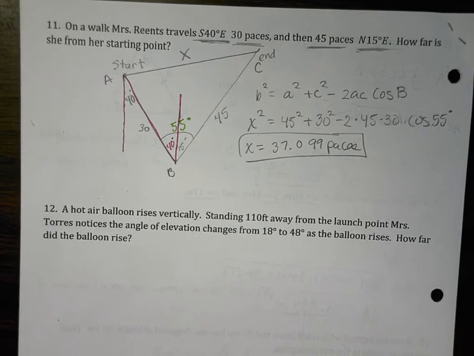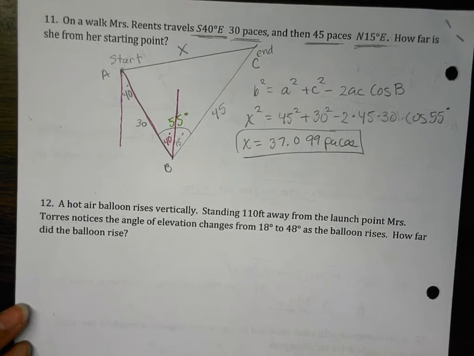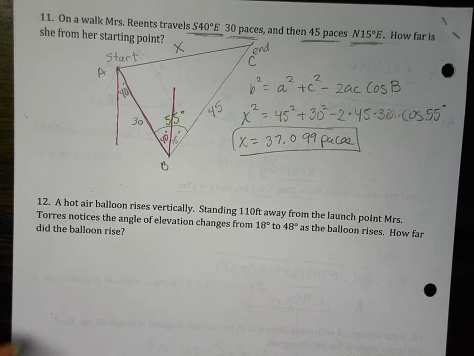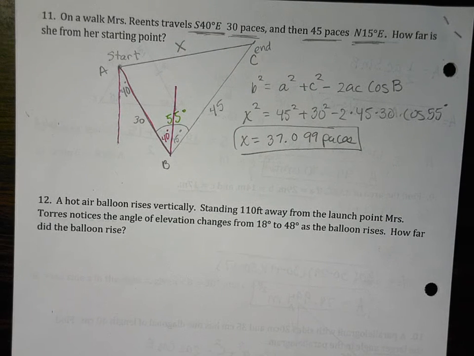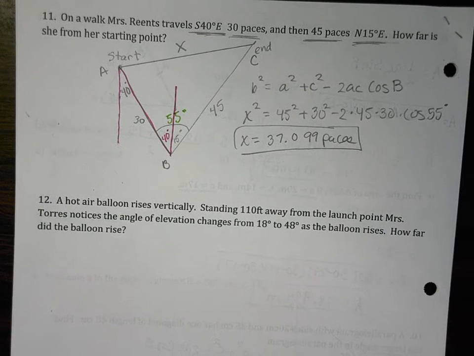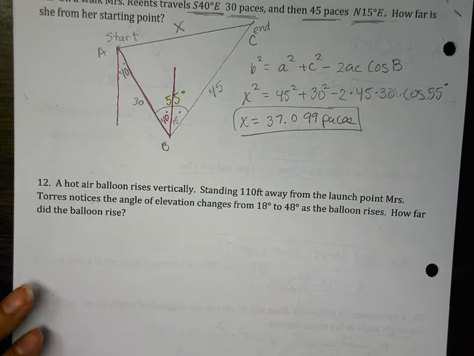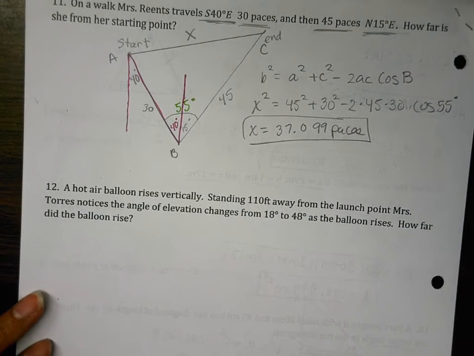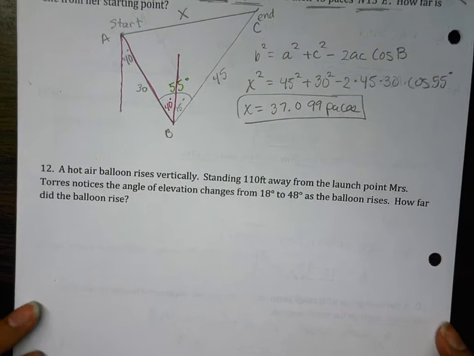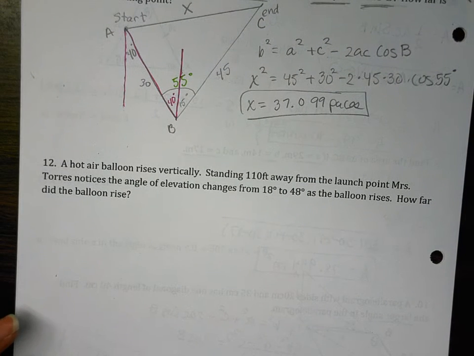All right, a hot air balloon rises vertically, standing 110 feet away from the launch point. Mrs. Torres notices the angle of elevation changes from 8 degrees to 48 degrees as the balloon rises. How far did the balloon rise? Did anybody draw the picture? Is anybody struggling with drawing the picture?